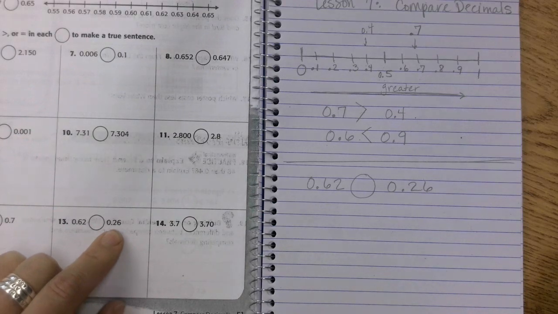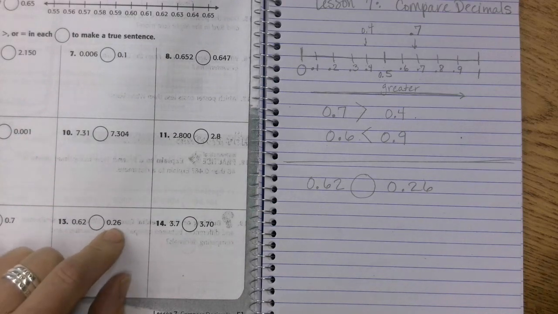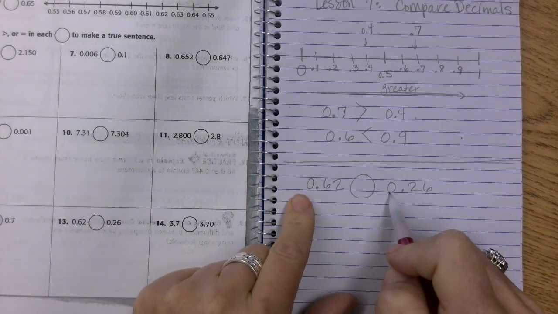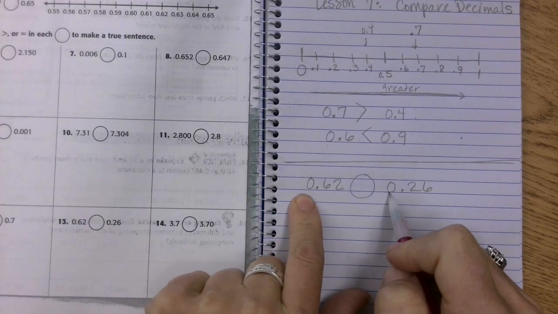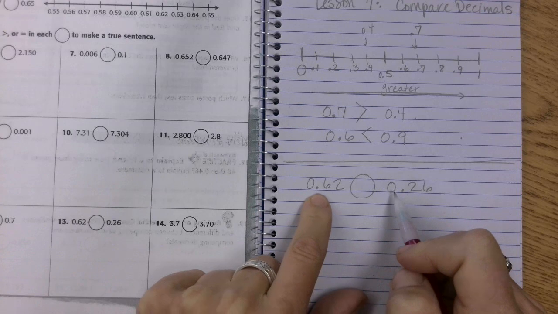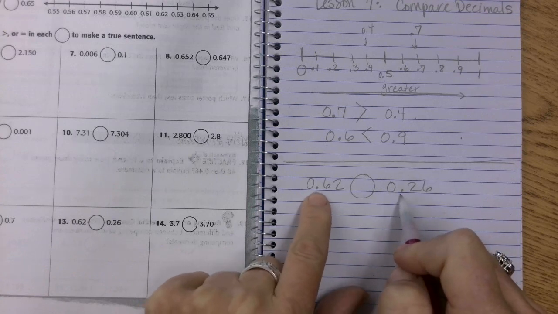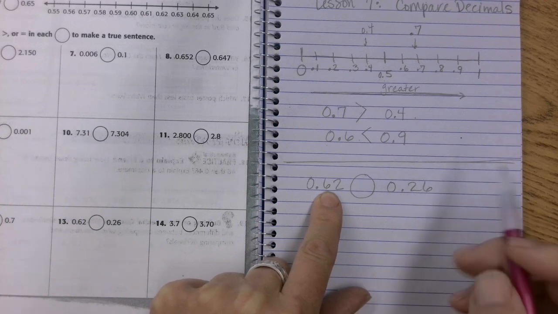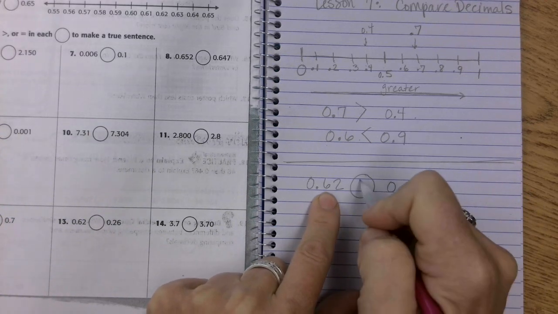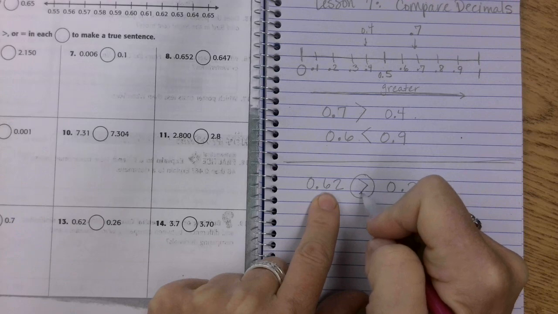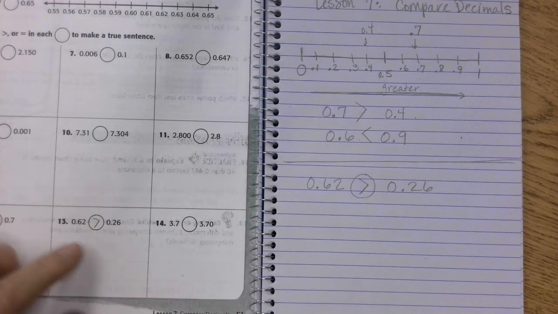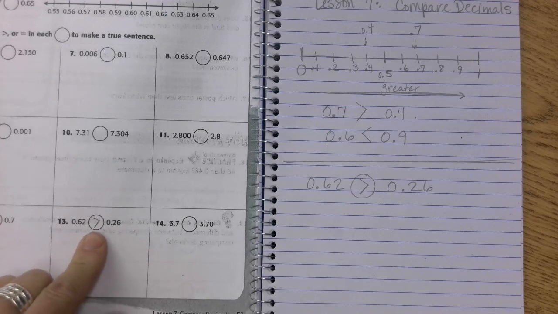Well, the way that you compare these is actually exactly like how we compared whole numbers the other day. So you look at the first number on the left and you say, oh, they're both zeros, so those are the same. And then we have a decimal point, same. But now we have a 6 and a 2, so the 6 is definitely going to be the greater number. All right, so right now on number 13, you can go ahead and put 13 because we just compared these.